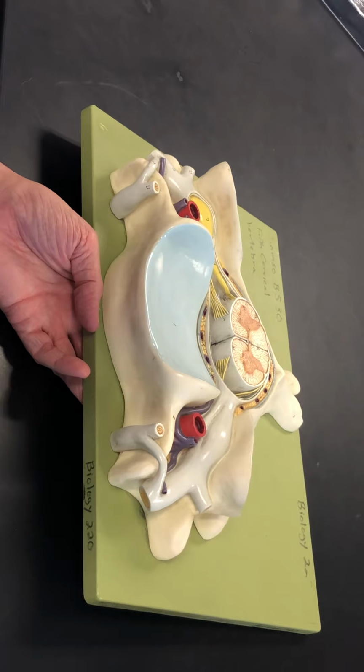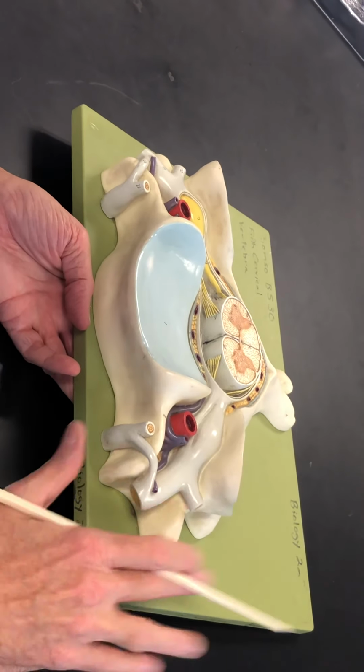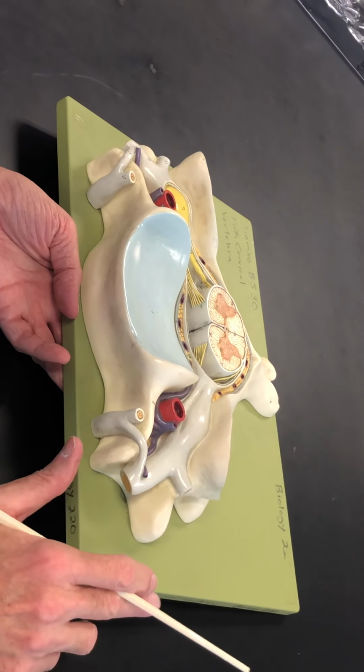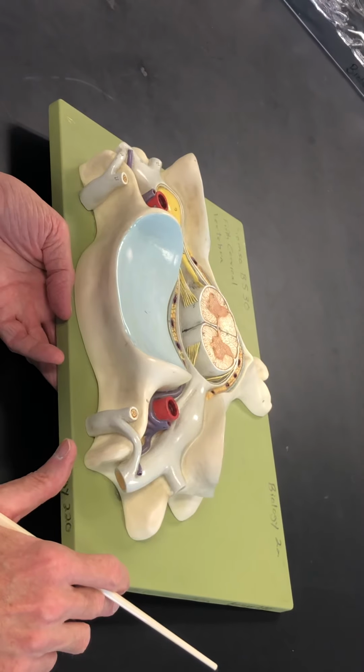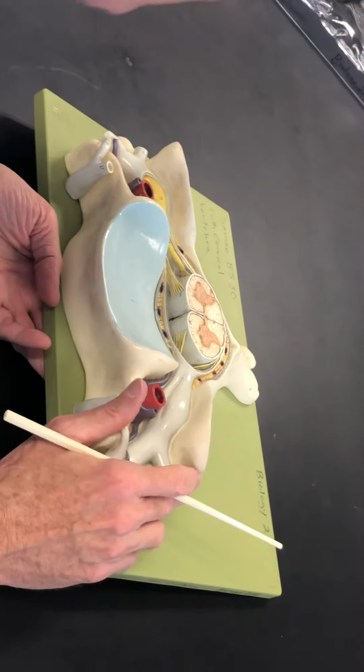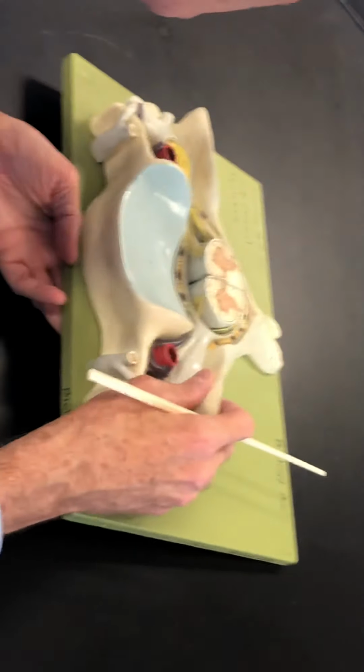Okay? So they're pretty important, in other words. Any questions so far? Anything at all comes to mind? All right, we're not done. There's more on this model.